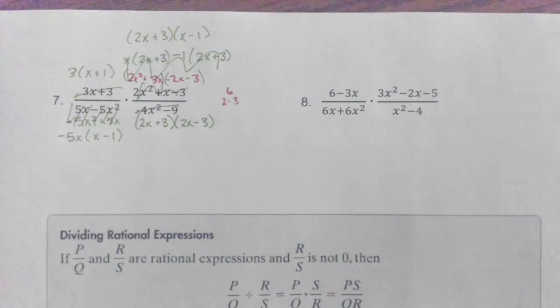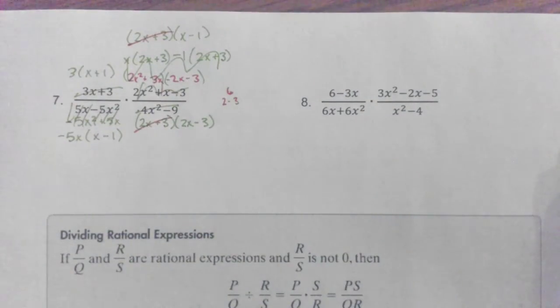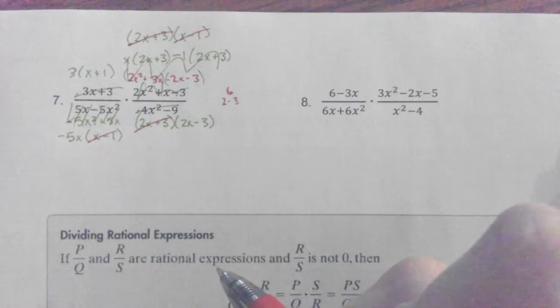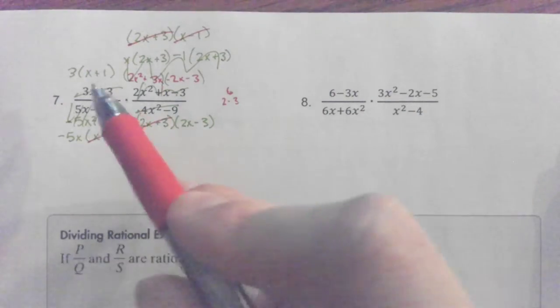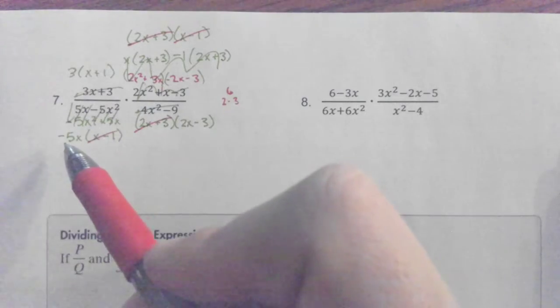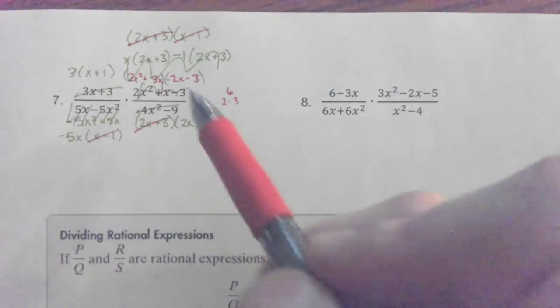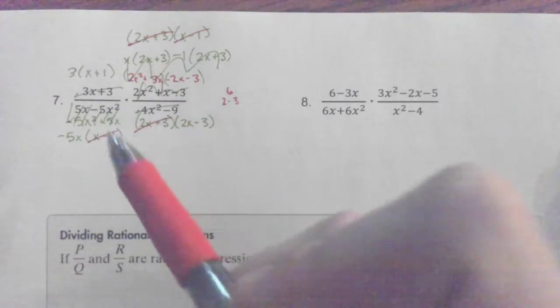Okay, I got a lot written there. So we just got to make sure we account for everything that matches. I see on top and bottom the 2x plus 3 are right above each other and below each other, so those are gone. And x minus 1 on top and bottom, those are gone. X plus 1 doesn't match. That doesn't match. The 3 and the 5 are not divisible, so it looks like we're all factored out and simplified as much as we can, so we see what's left.